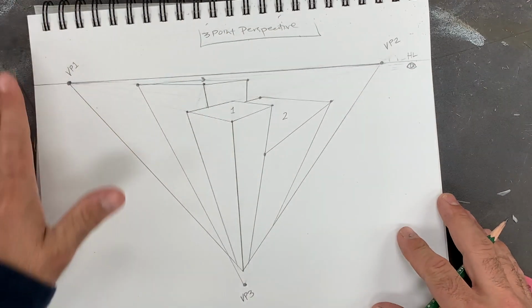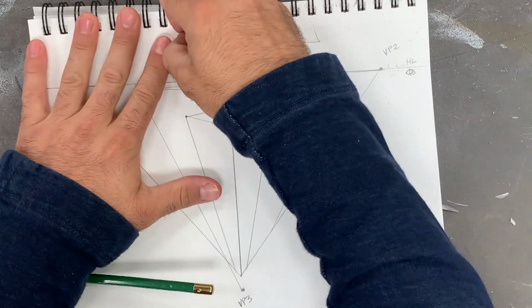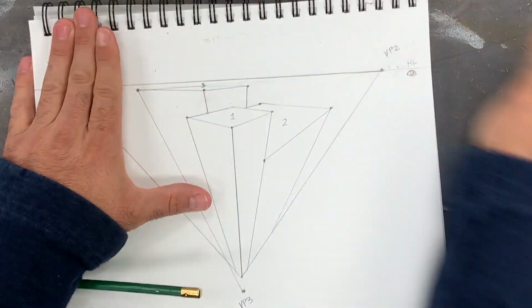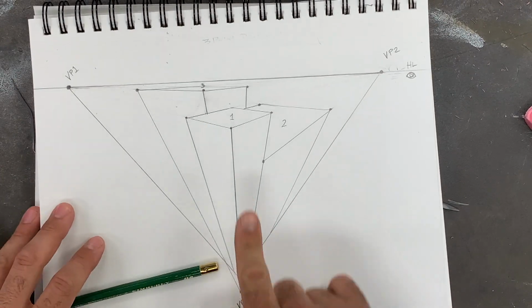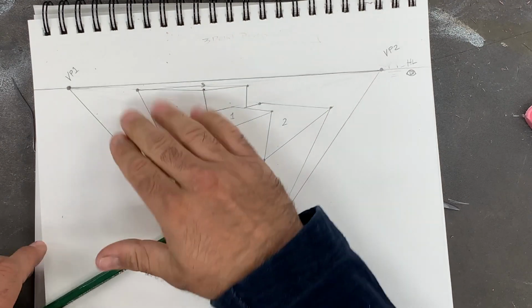All right. Finally, what we're gonna do is we're gonna create one more building, and I'm gonna erase this 3-point perspective here so we can fit it in. We're gonna create one more building, and it's gonna be from down looking up. And how is that possible? Because it's gonna be above the horizon line.